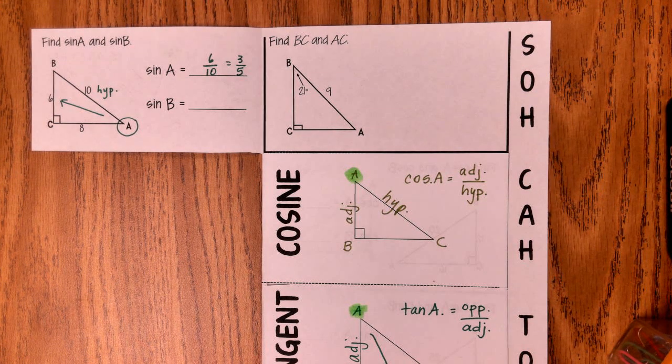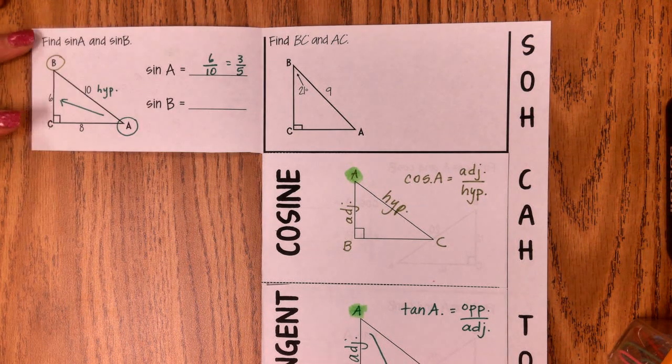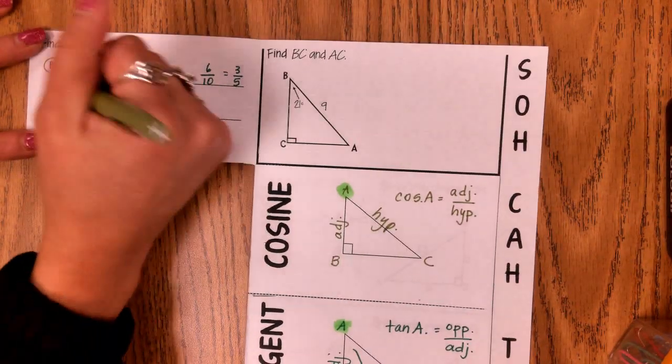So it's really not hard. I know these words are kind of different, so it makes it sound kind of difficult, but it really isn't once you know those formulas. The sine of B is going to be different. This is angle B, and we're going to put the opposite side, which is what number?